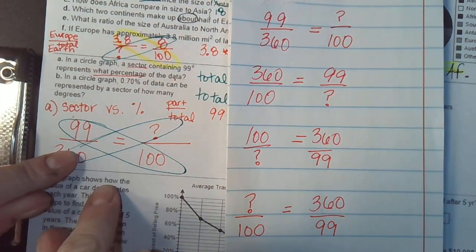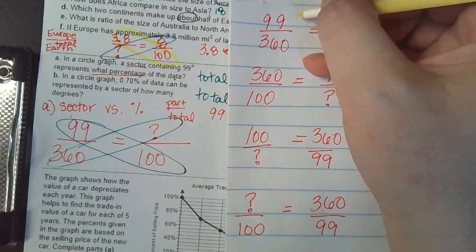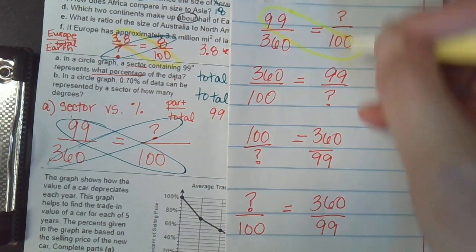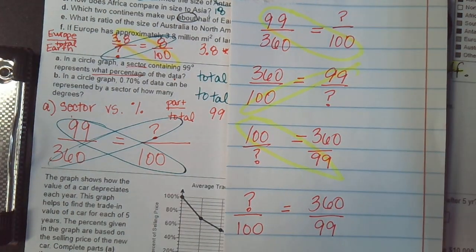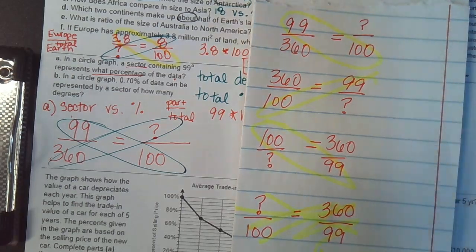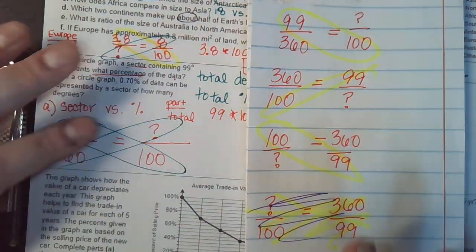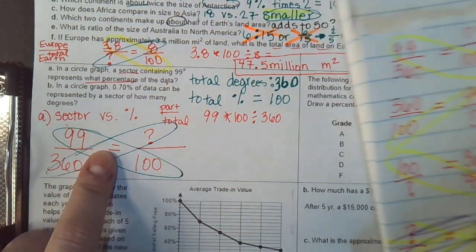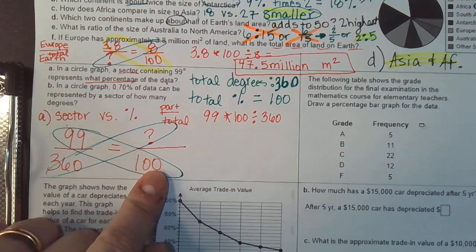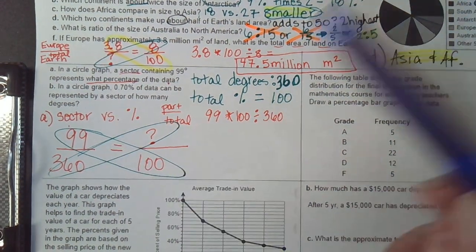So if you wrote a different proportion than me, that's okay. We are all still going to do 99 times 100. Okay, or this one's wrong somehow. Forget about this one, not this last one. I screwed up. Okay, so anyway, it's okay if you have a different proportion than me. We have to be able to multiply the 99 and the 100. So whatever you're doing, the 99 and the 100 should be in the same diagonal.